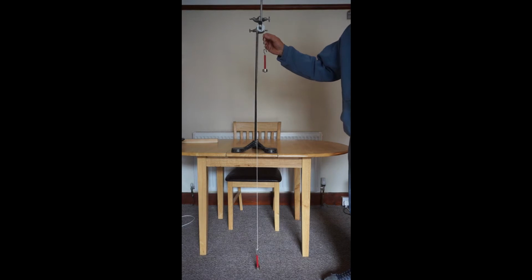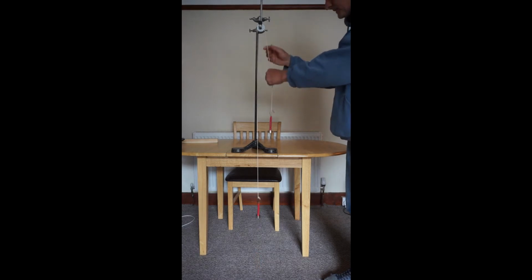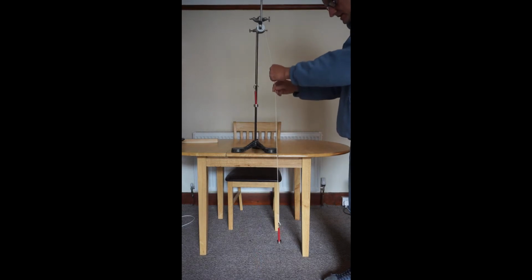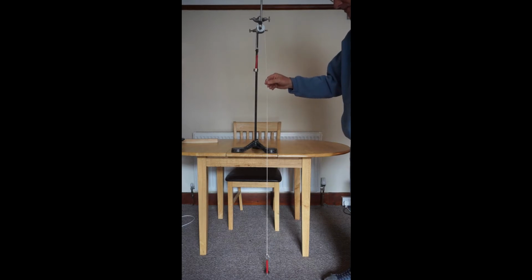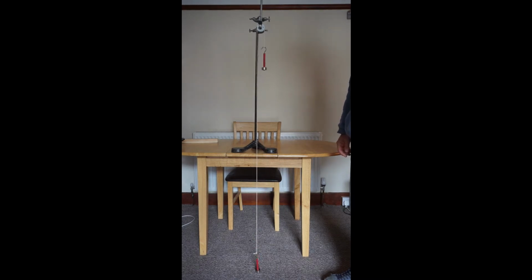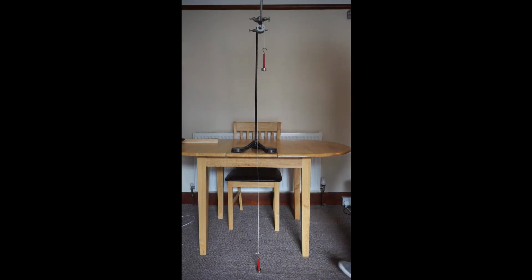I've set up here a system of connected particles, two masses connected by a string that passes over a pulley. When I release this, the heavier mass falls and the lighter mass rises. The heavier mass has a mass of 70 grams and the lighter mass has a mass of 60 grams.